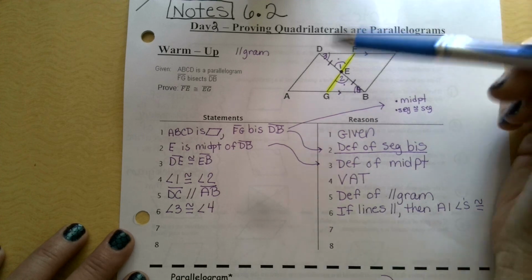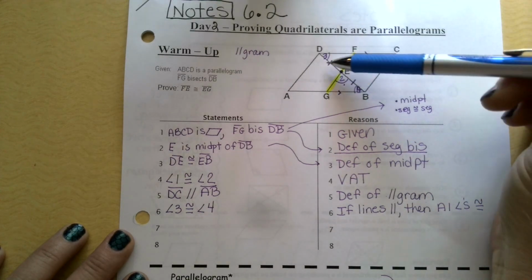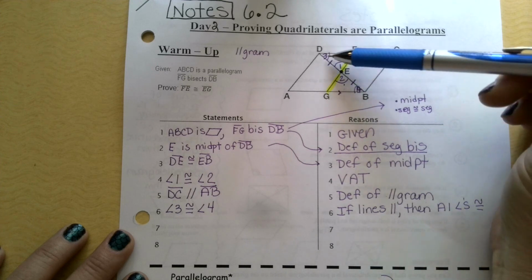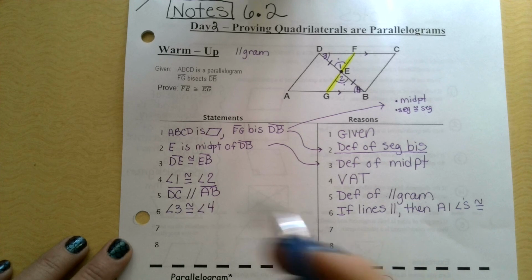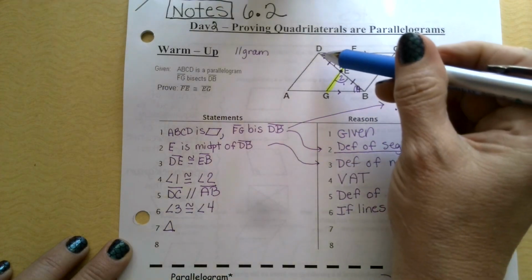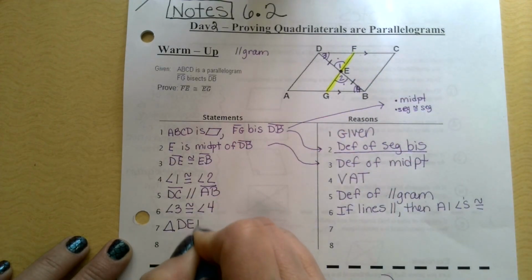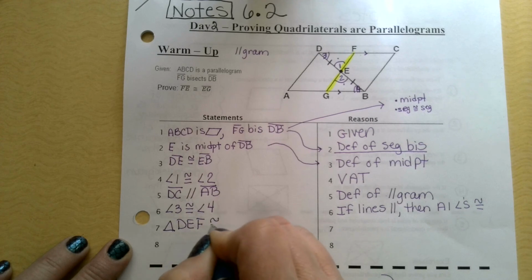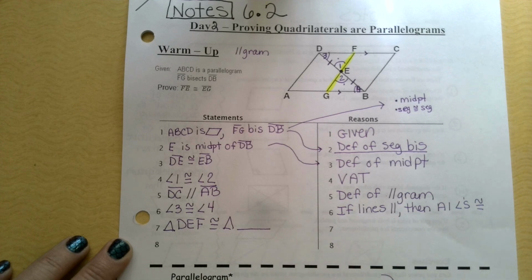So now we have angle 3 is equal to angle 4, angle 1 is equal to angle 2, and this segment is equal to this segment, and I clearly have angle, side, angle. So now I can say my two triangles are congruent. If I name this triangle DEF, what's going to fill in that blank there?